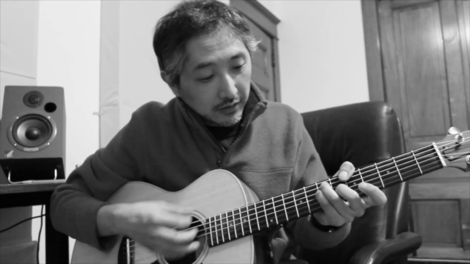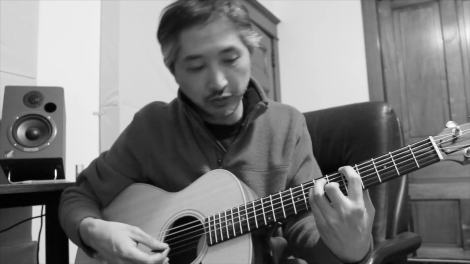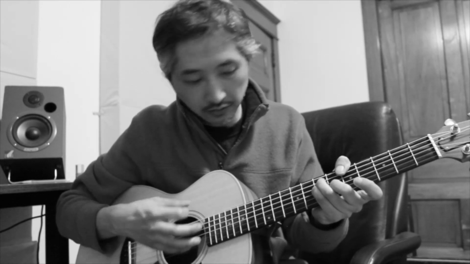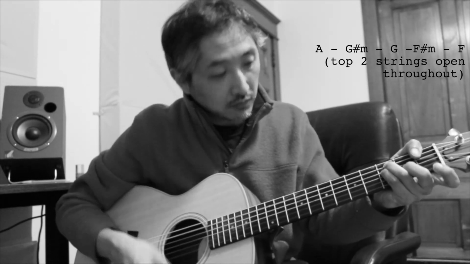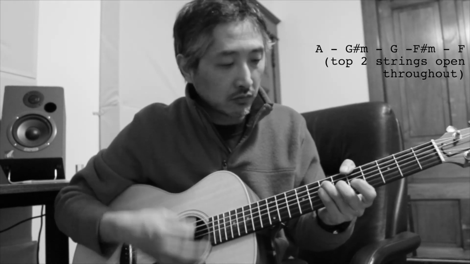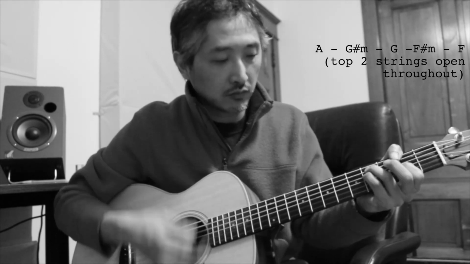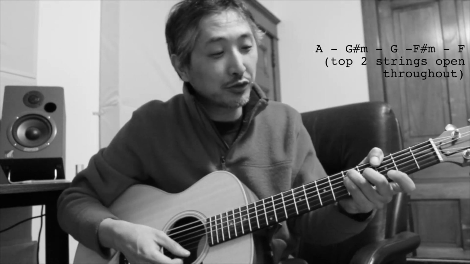Alright, how about this pattern? I start with A. I'm just playing an A bar chord, but with the top two strings open, which is a pattern I use often, right? So that was a descending major, minor, major, minor, major pattern.